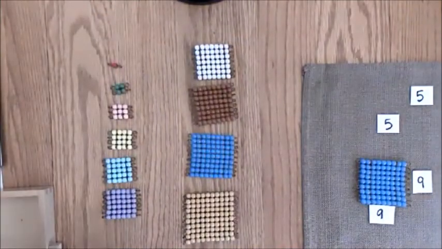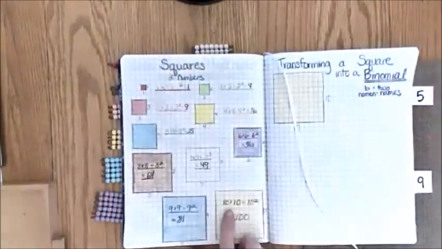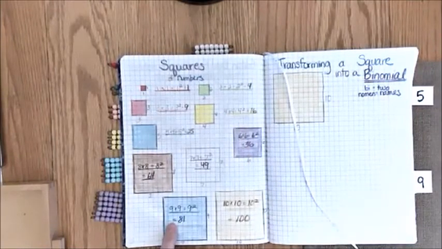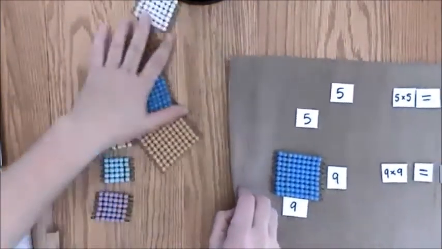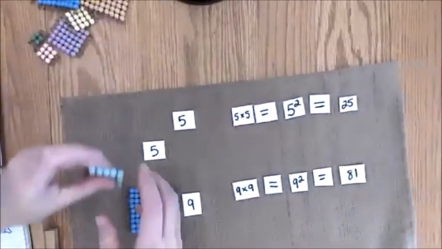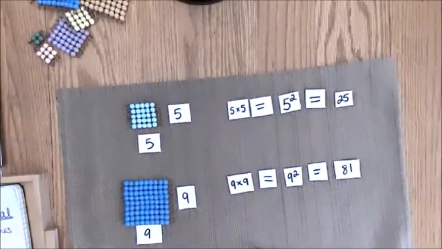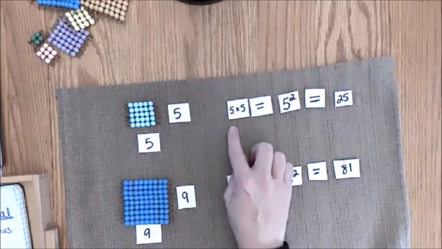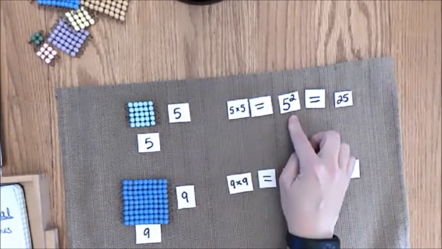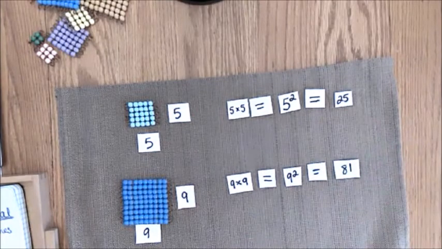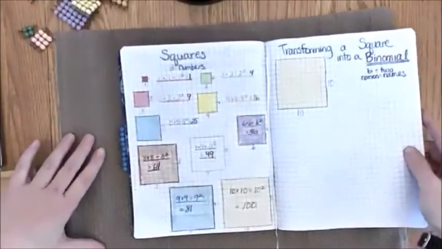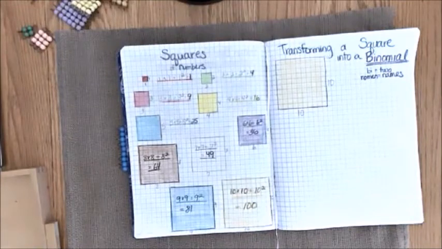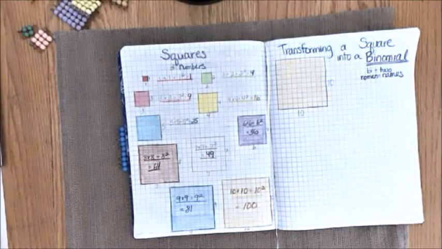For your follow-up, you are going to do the same thing. You're going to create a page in your journal that has all of your squares 1 through 10, and it has the equations that we did together. You're going to include all of this information. You're going to draw a 5 square. You're going to write the equation 5 times 5. You're going to write the exponent 5 squared and the answer 25. And you're going to do that for all of our squares 1 through 10. Don't worry, my journal will be there as an example for you to look at. So you'll be able to see all of those squares and the equations. I would like you to share a picture of this when you're all done.